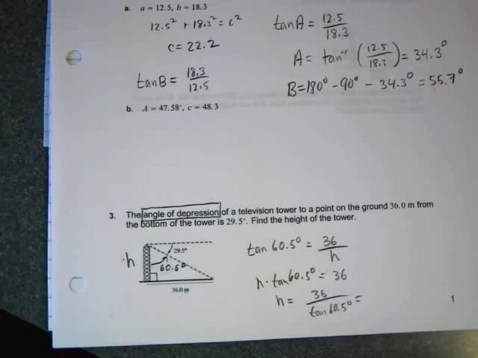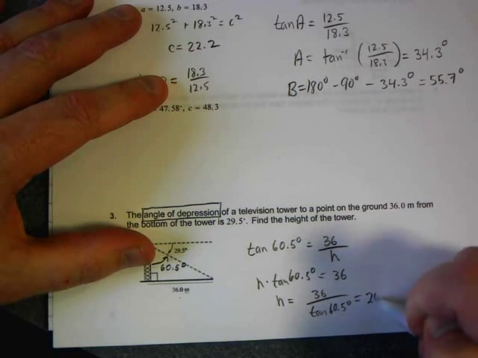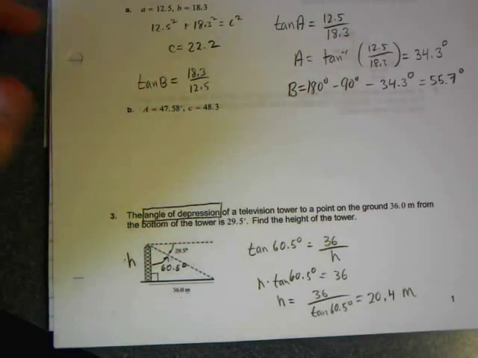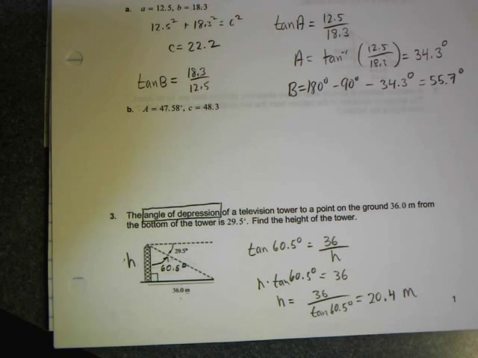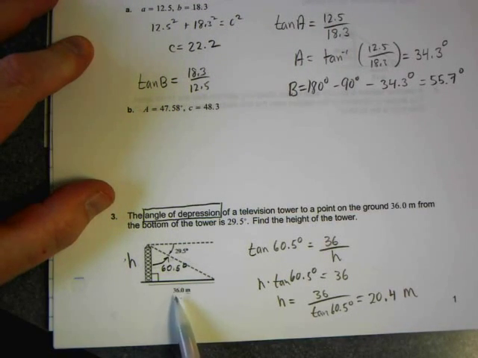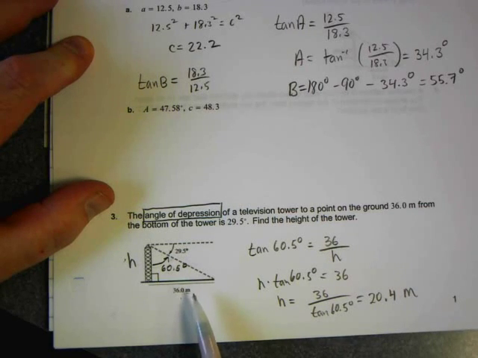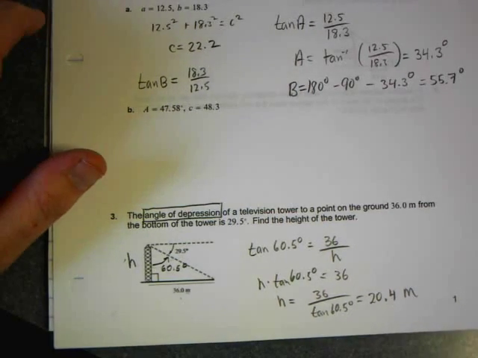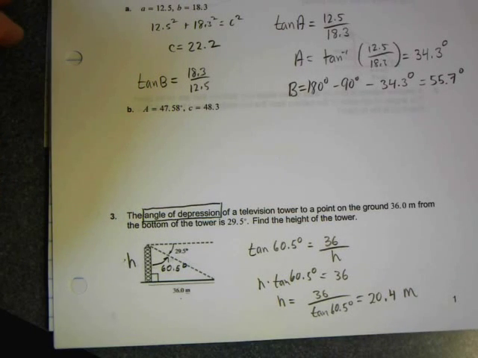I grab my calculator. 36 divided by tangent 60.5 degrees. I got 20.36. So what should I call it? 20.4. Why 20.4? Meters. How come we chose to round off to one decimal place? Because again, they wrote it as 36.0, which means they rounded off to one decimal place, so we round our answer to one decimal place. Questions on that one?